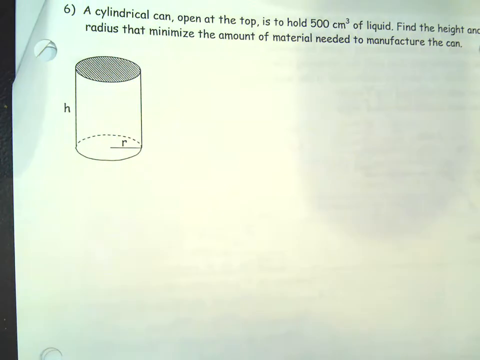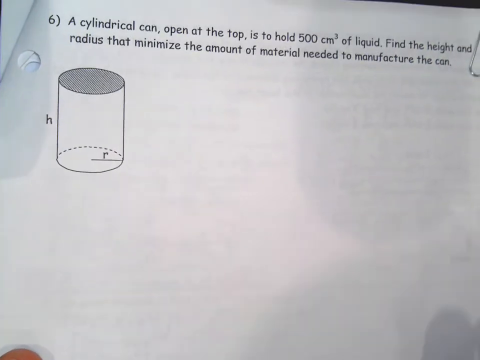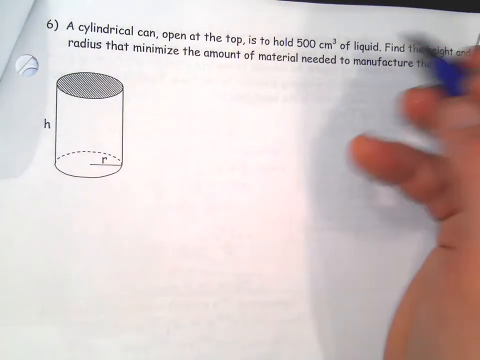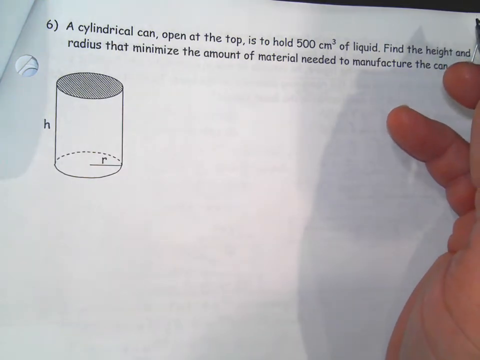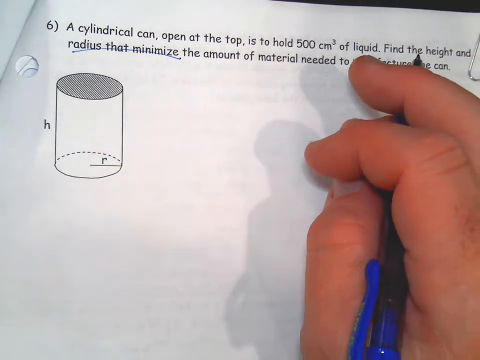All right, keep this going. Cylindrical can, open on the top. This is kind of like one of those project problems, but it's a little different. It's open, so it makes a slight difference. Cylindrical can, you got r, you got height, can hold 500 cubic centimeters. Find the height and radius that minimize the amount of material to manufacture.